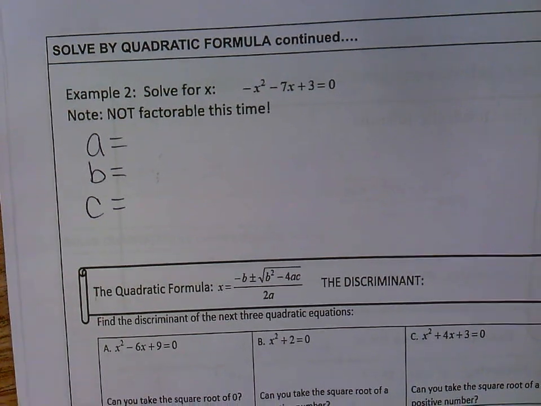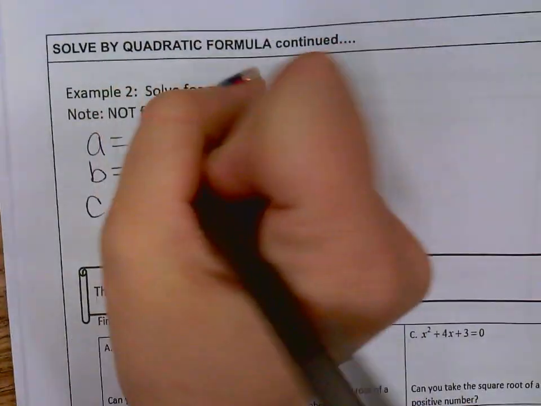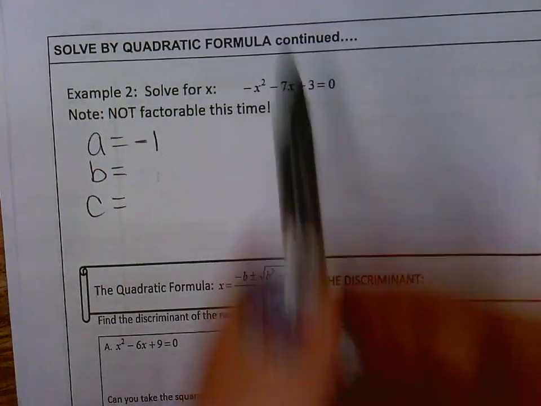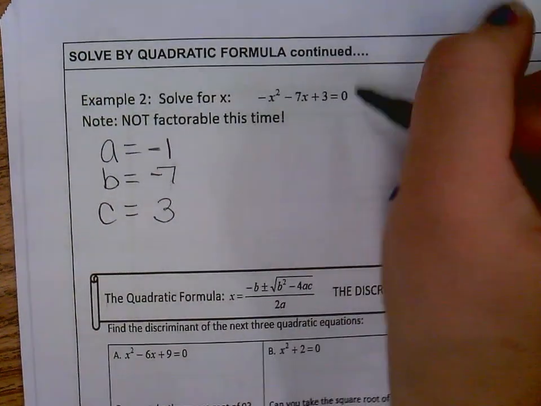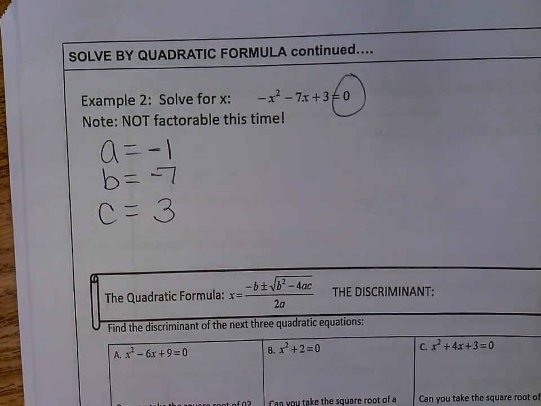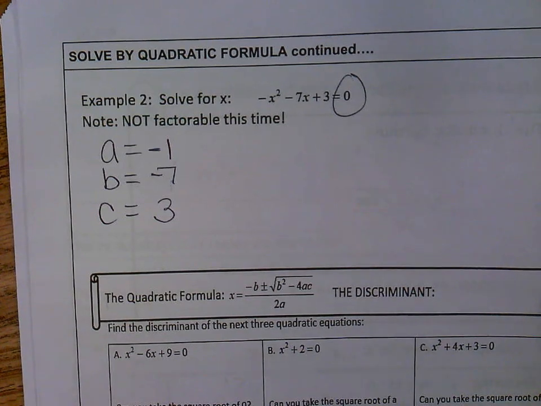See on this example, and then you're gonna, so -1 for A, -7 and +3. I probably should have double checked that it was equal to 0 before I wrote them down, but thankfully it was. So I'm gonna sing the tune as I put it in the formula.